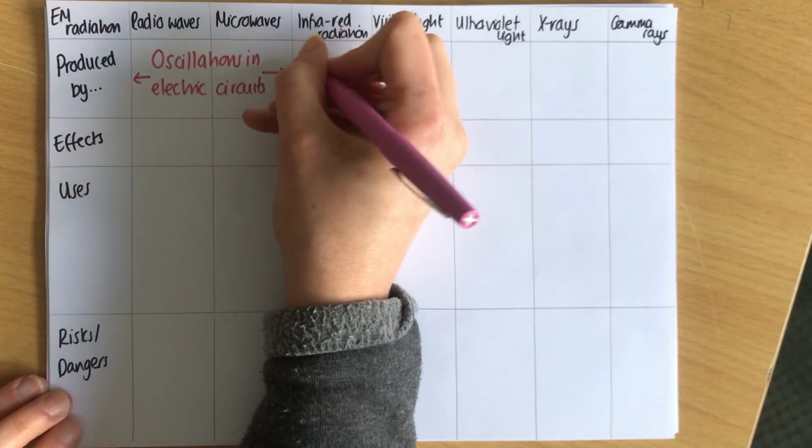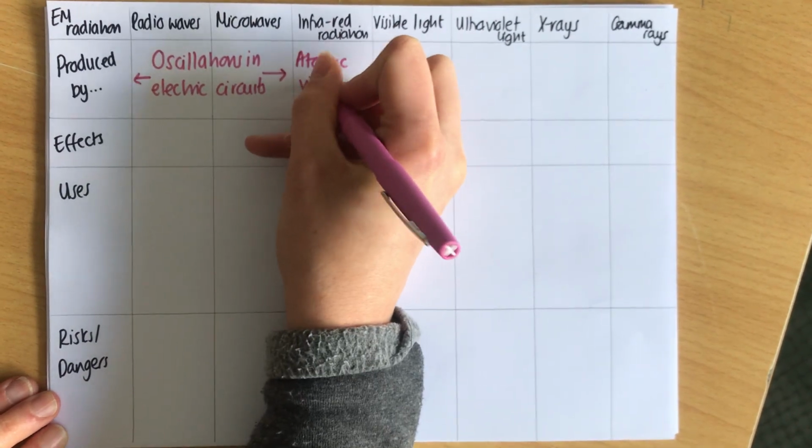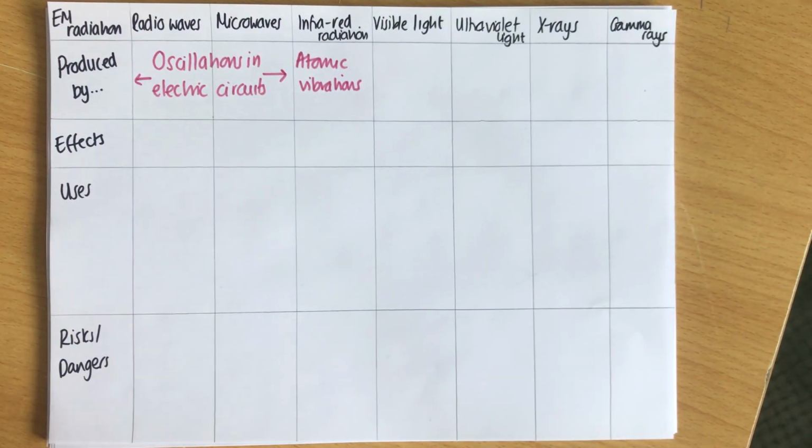Infrared radiation is produced via atomic vibrations. So you might think back to year 7 or 8, if you acted out being a solid, a liquid and a gas. A solid that's cold, the particles are quite still, so you'd stay still, but as you heat up a solid, the particles start to vibrate in their positions, and as they vibrate, they release infrared radiation, and the more they vibrate, the hotter they are, the more infrared they give out.